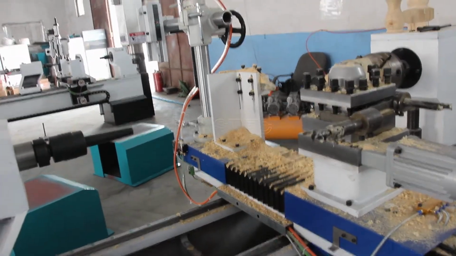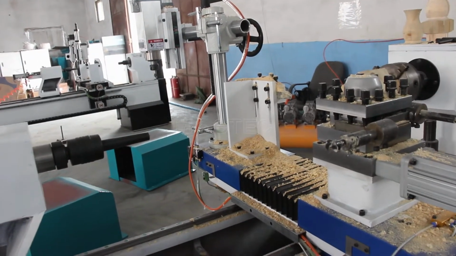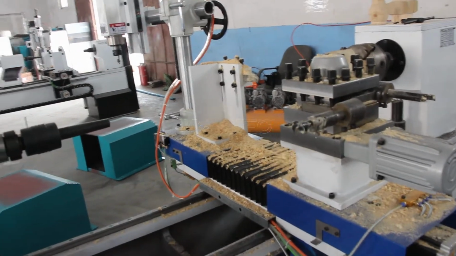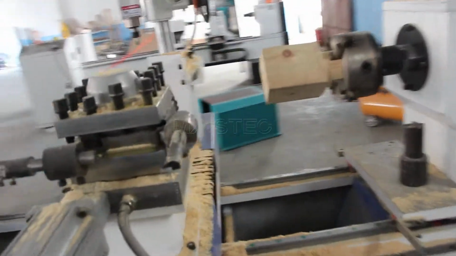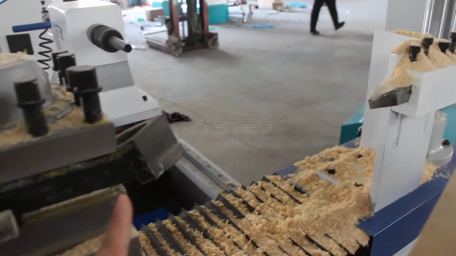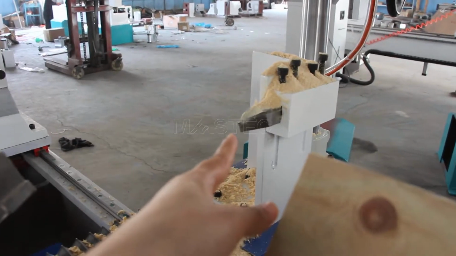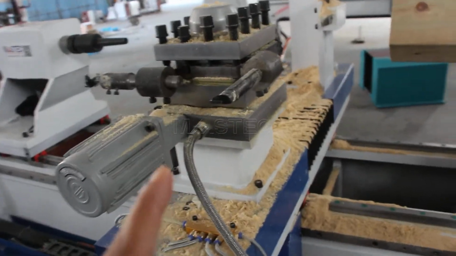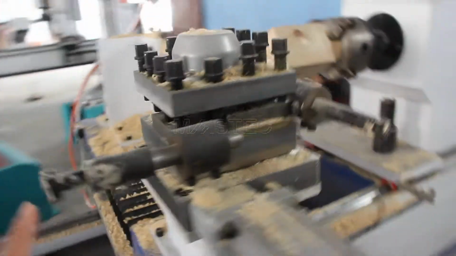The main functions are cutting, hollowing, grooving, and engraving. The cutting is realized by the cutter, mainly by this cutter. This is a coarse cutter. This is a fine cutter. This is the coarse cutter, and the hollowing is realized by these tools.